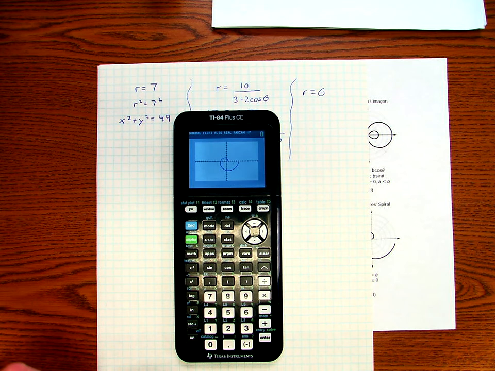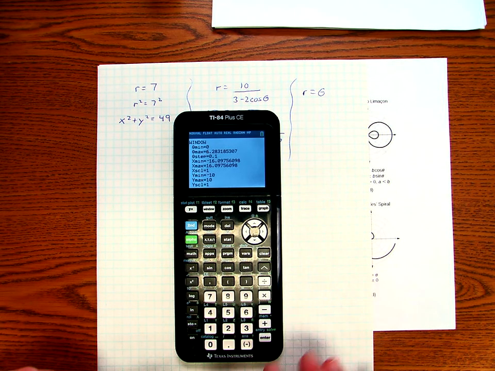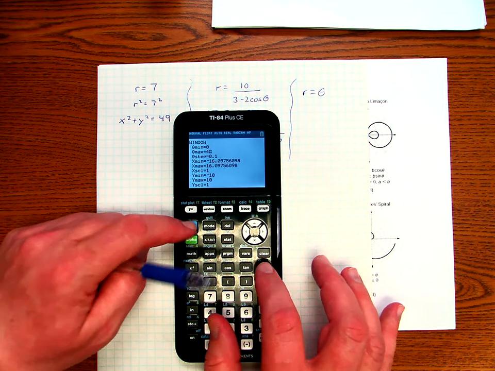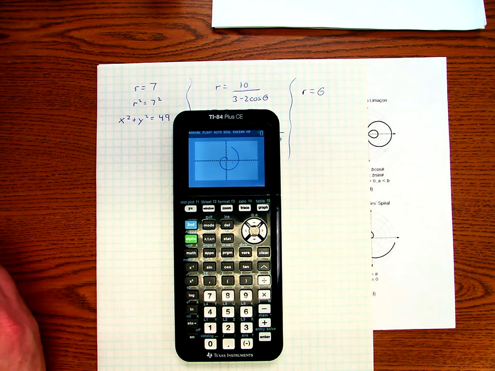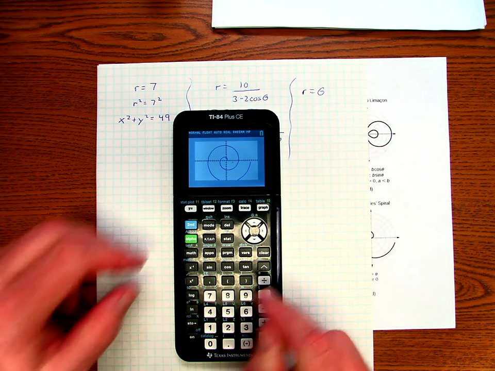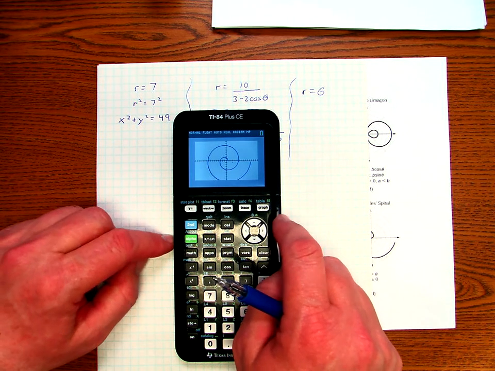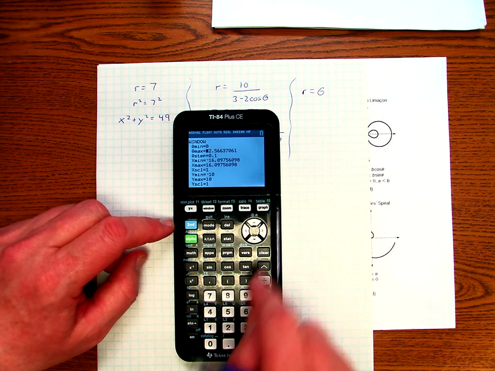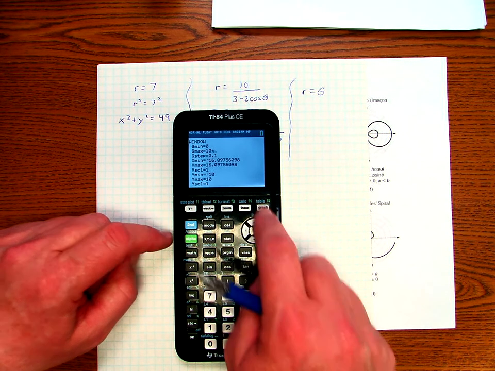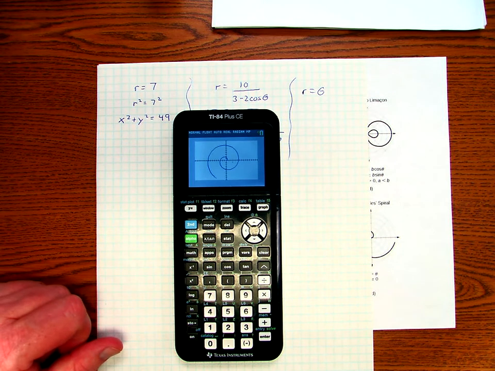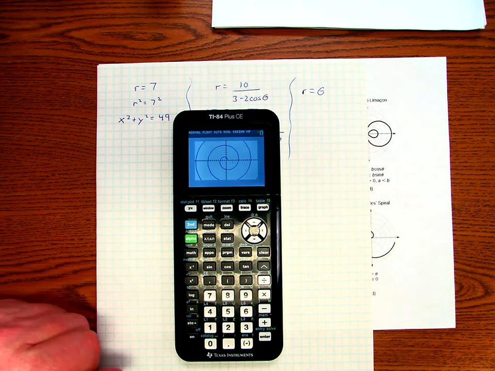We would like to see this spiral go around more than what it has so far. So what I'm going to do is go to Window, and what if we made it 4 pi? Hit graph. Okay, let's go even bigger. We'll go Window, make it 10 pi. So now we're filling up our entire screen and then some with that spiral design.